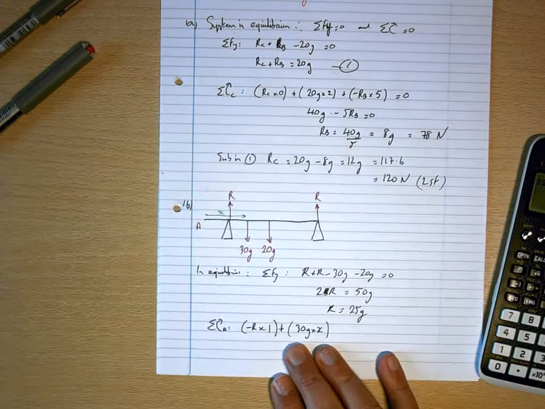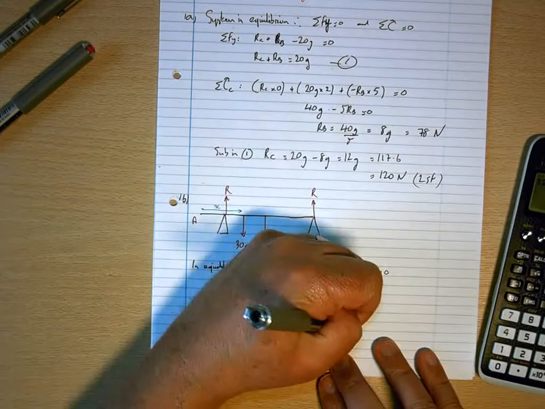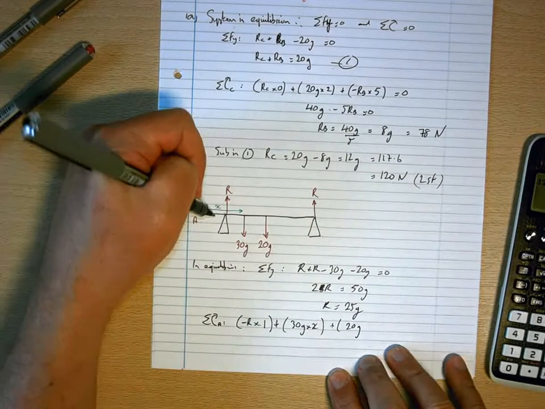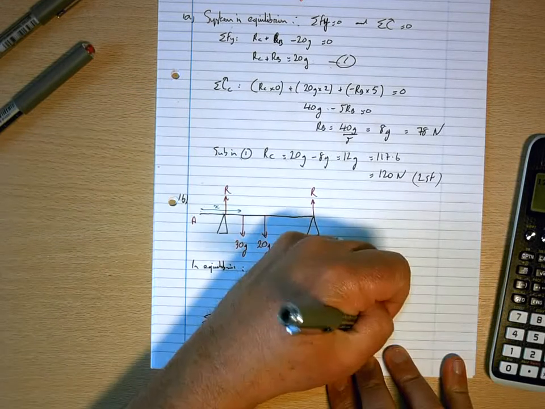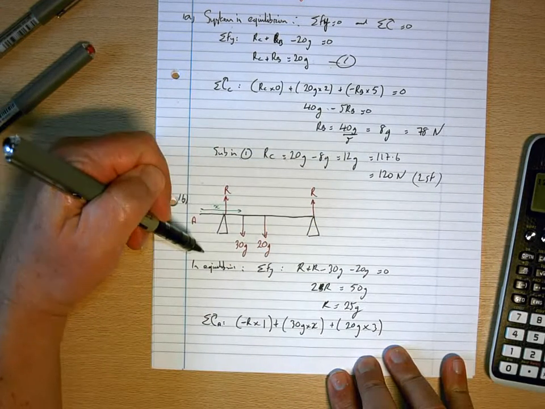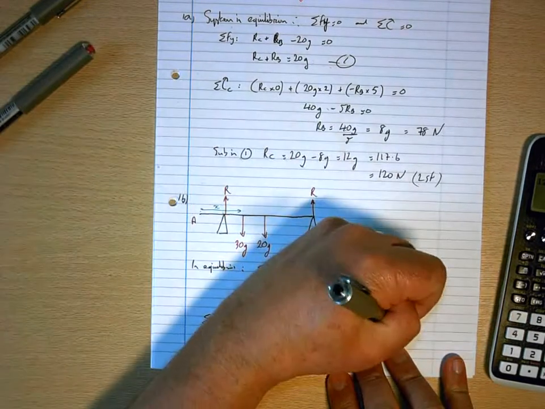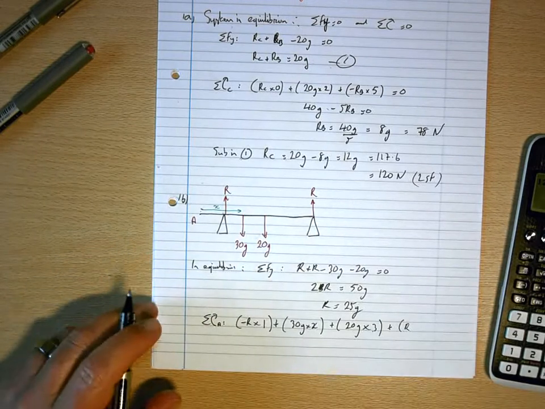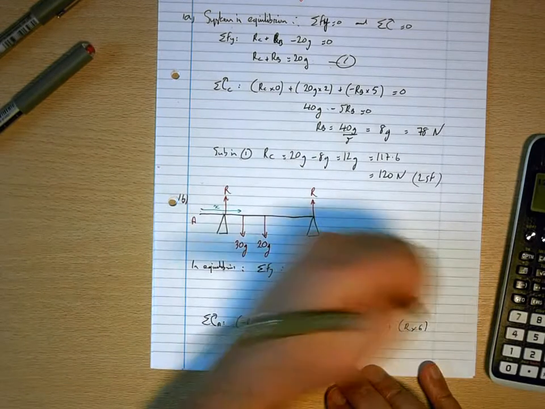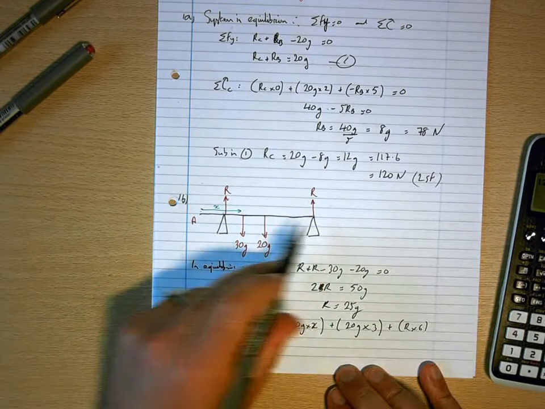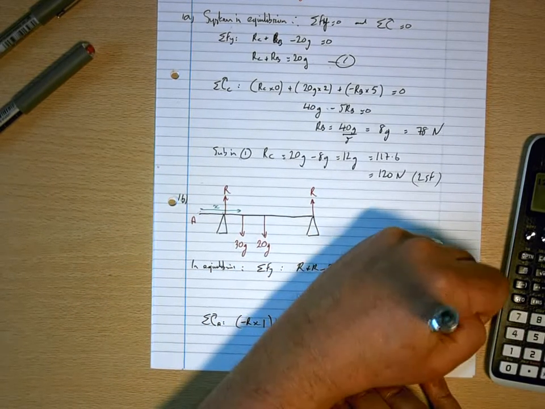Then I'm to the center of the system, so 20G times 3, because that's halfway along the plank, and that's also trying to turn it clockwise, so it's positive. And then the final force is this reaction, R, and that's times 6, because the length of the plank is 6 meters, and that's trying to turn it anti-clockwise, so that's negative as well, equals 0.